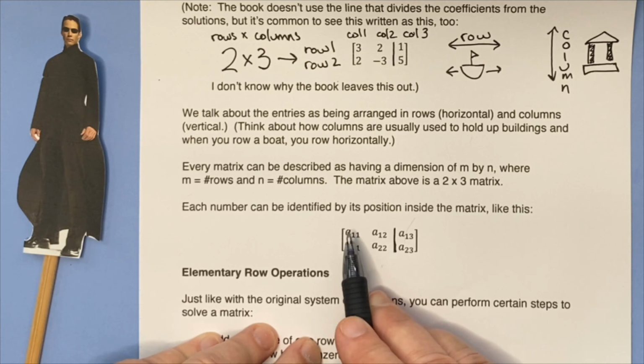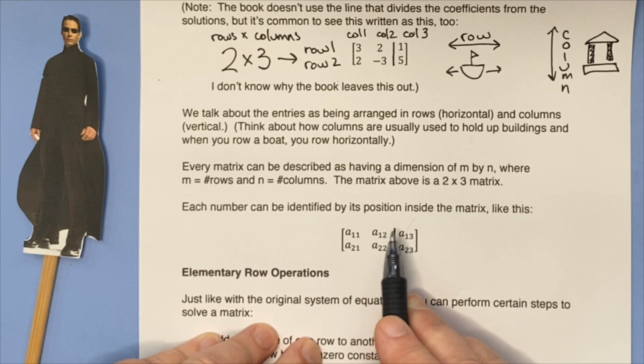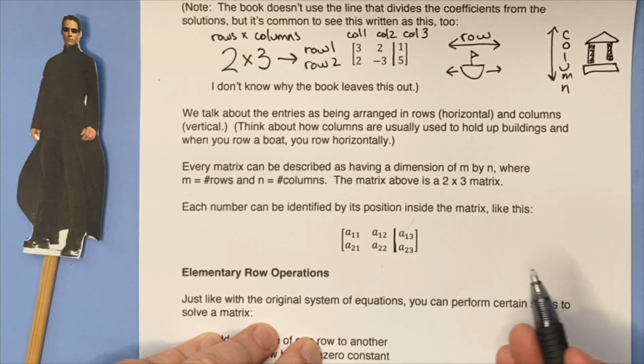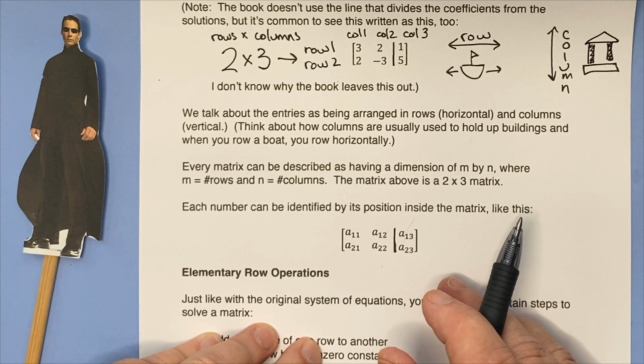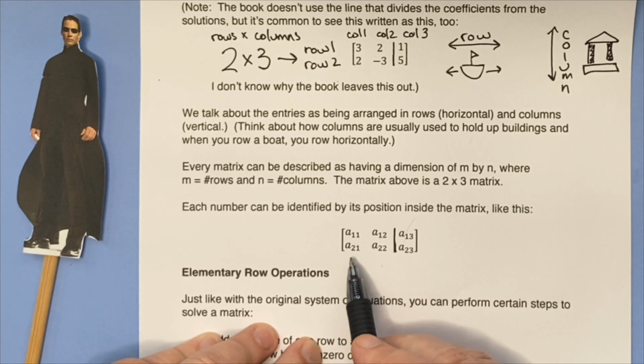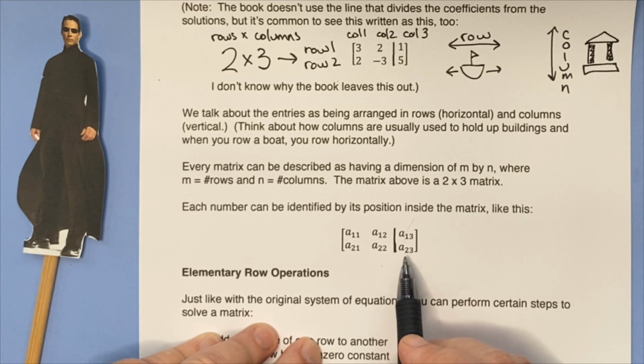So 1, 1 means row 1, column 1. This is row 1, column 2, row 1, column 3. Notice that even if there's a line there or no line, we're still going to number them the same way. If they're in the same matrix, it counts. This is row 2, column 1, row 2, column 2, and row 2, column 3.